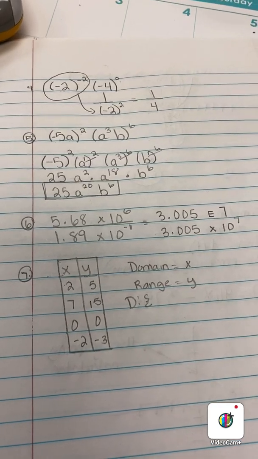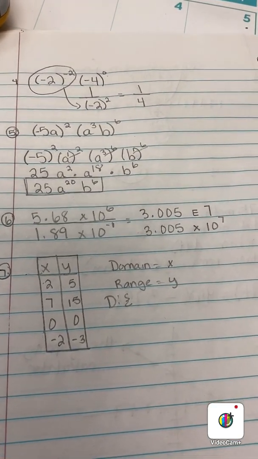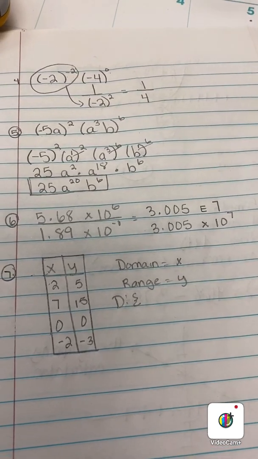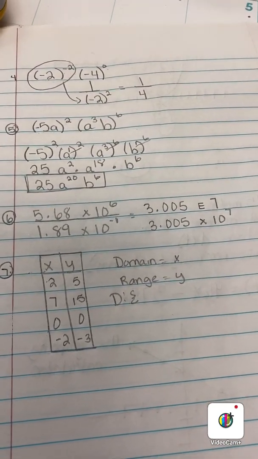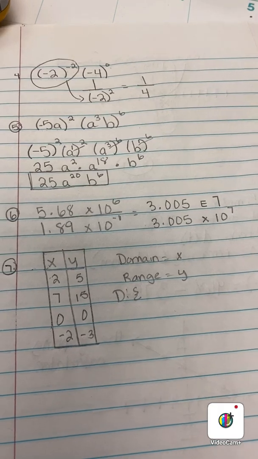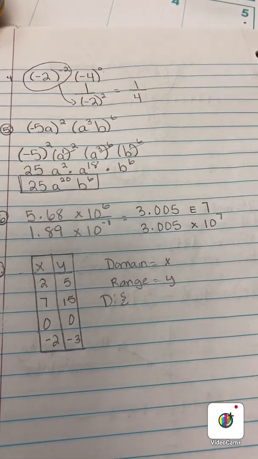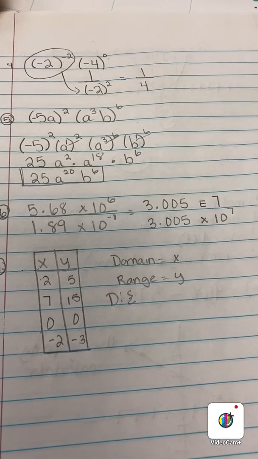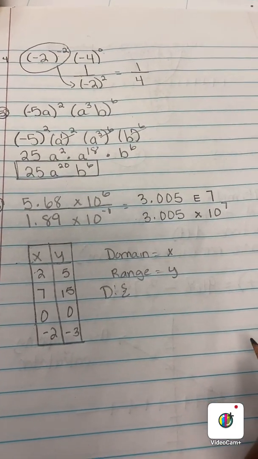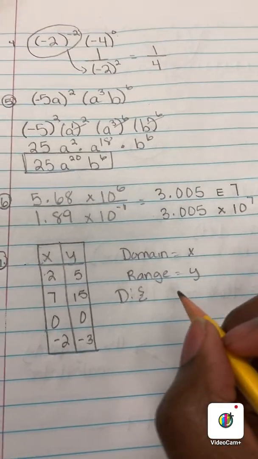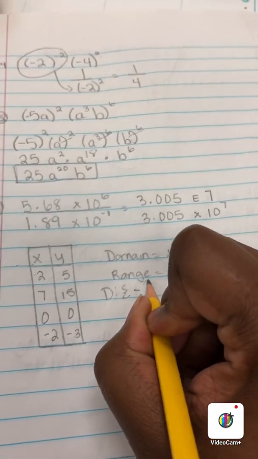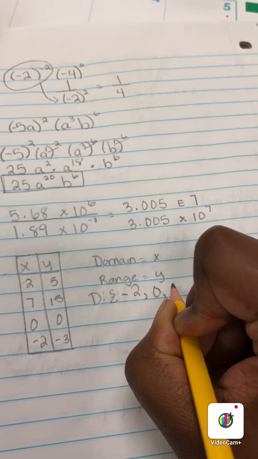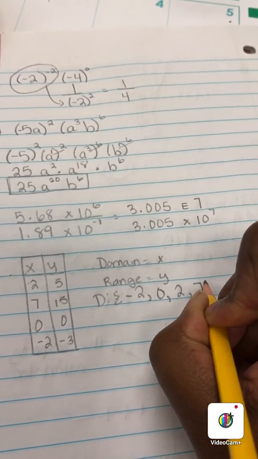For number 7, we're going to be finding the domain and range. Remember, domain are our x values, range are our y values. So for the domain, we are just listing the x values, but we're going to list them in order from least to greatest. So for my domain, under my x's, I have -2, 0, 2, and 7.